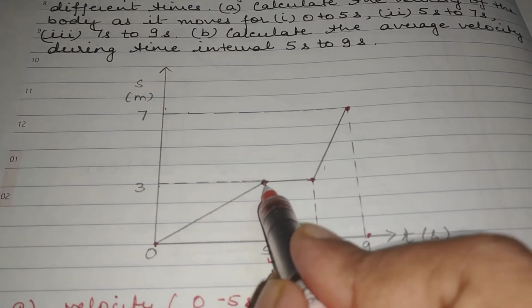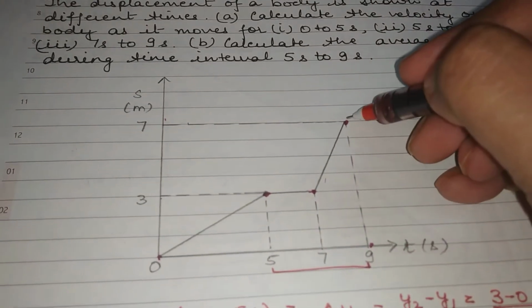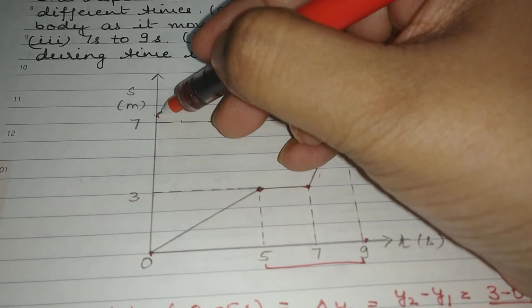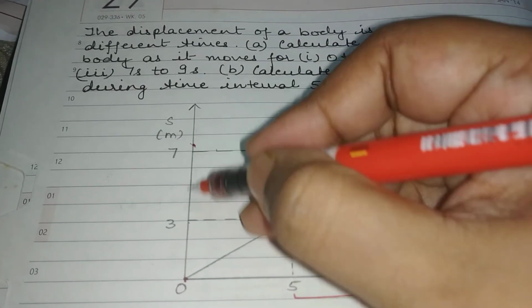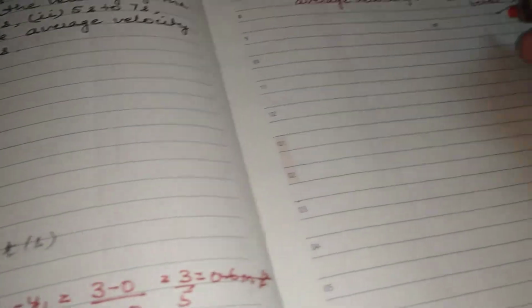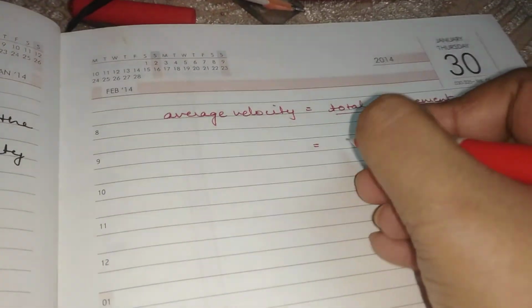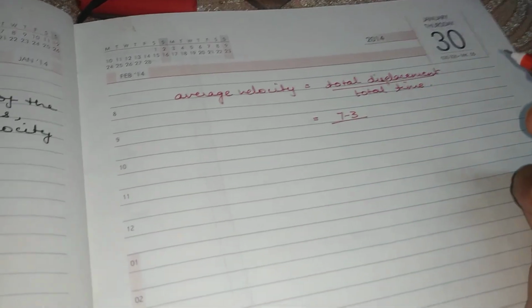At the 5th second the displacement was 3. At the end of 9 seconds displacement was 7. So how much is the total displacement when the body moves from this point to that point? From point 3 to point 7, it is 7 minus 3, right? That's the total displacement.